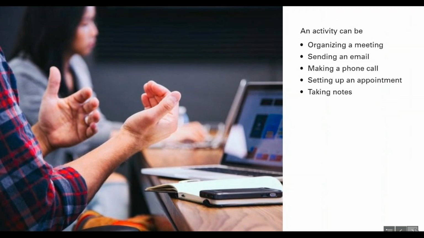An activity on Dynamics 365 Business Central can be as simple as organizing a meeting, sending an email, or making a phone call. Also, setting up an appointment can be an activity, taking notes, and so on and so forth.